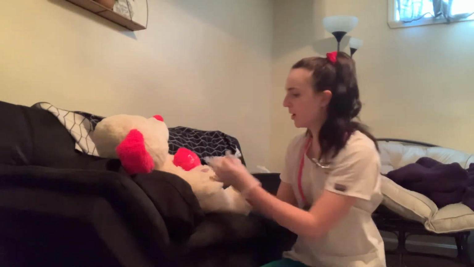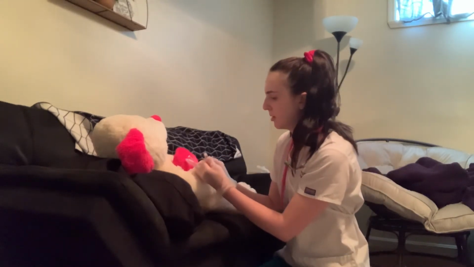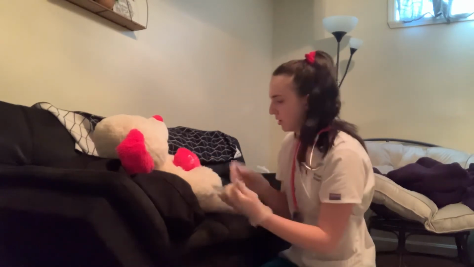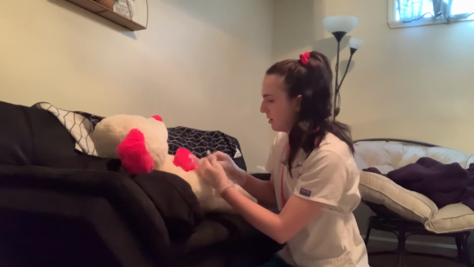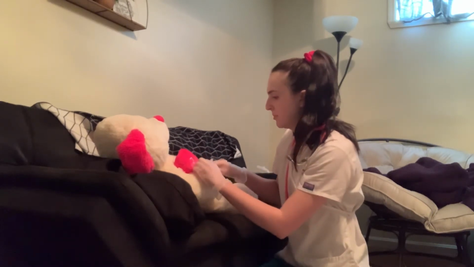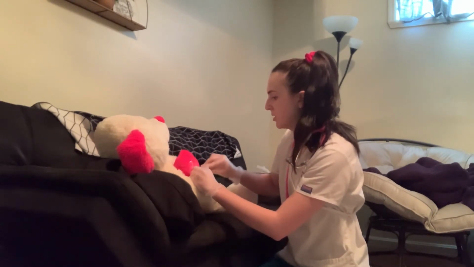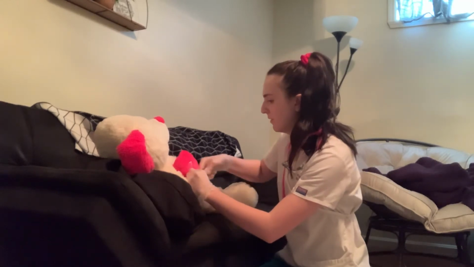I'm going to get a new alcohol swab and make sure to swab this. And we're going to make sure the IV is patent, and we're going to first flush it.